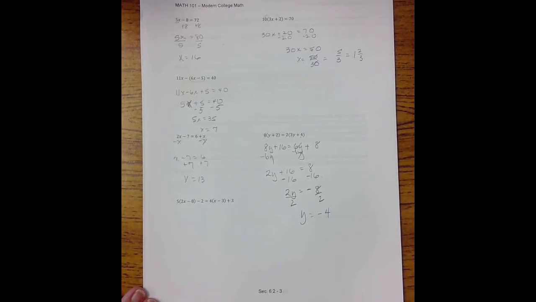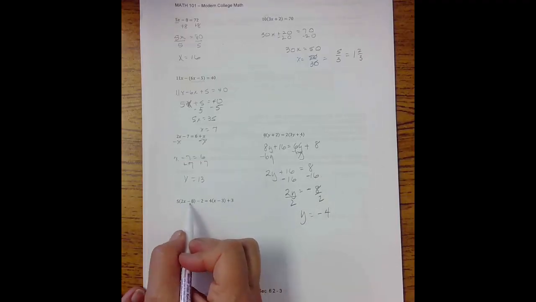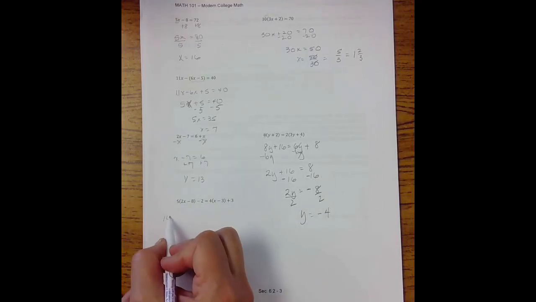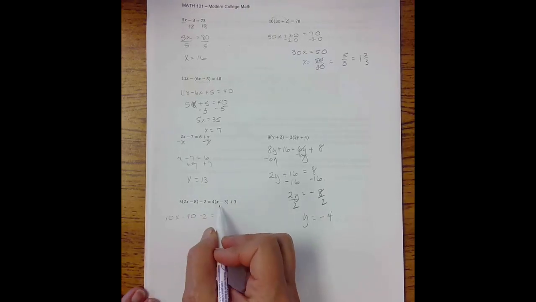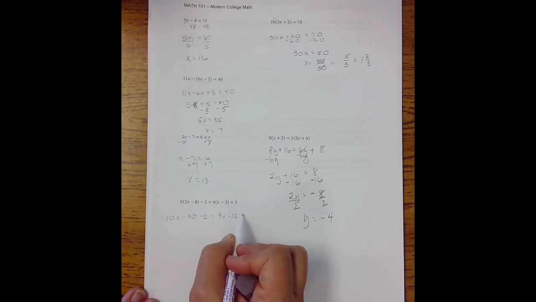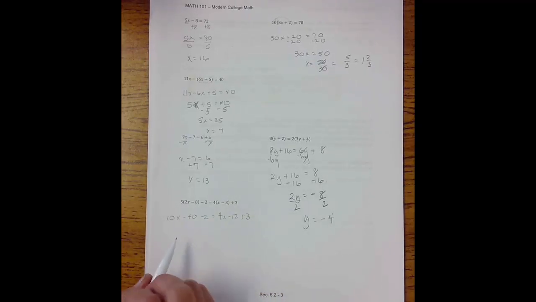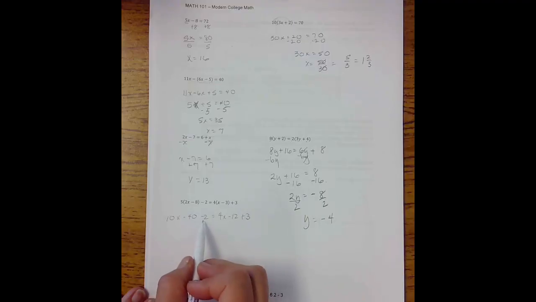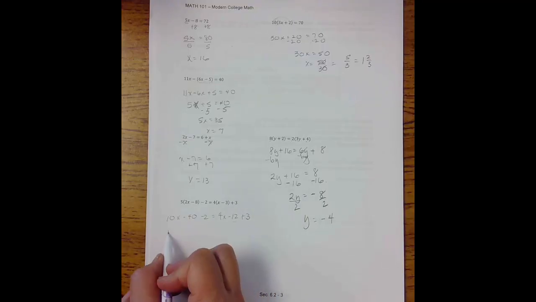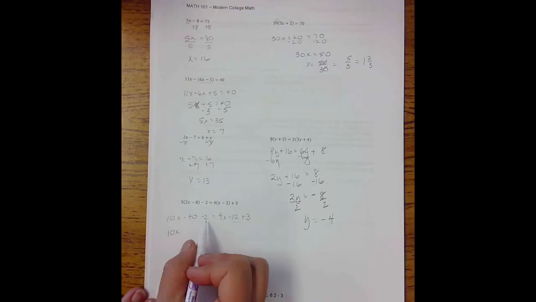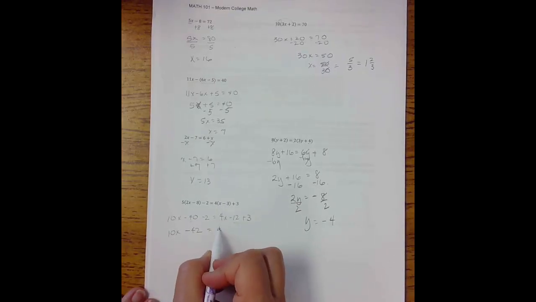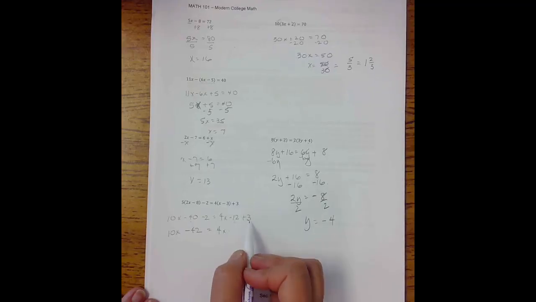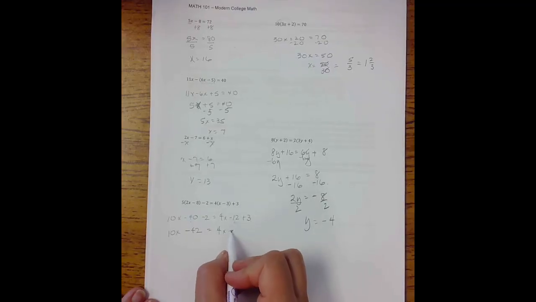And this last problem, again, start off by distributing. So I have 10x minus 40 minus 2 is equal to 4x minus 12 plus 3. So the next thing I want to do is combine like terms on both sides of my equation. So I have 10x minus 40 minus 2 would be a minus 42 is equal to 4x minus 12 plus 3 would be a negative 9.